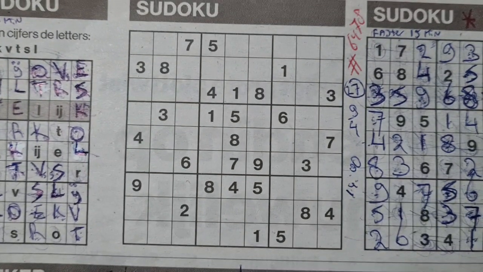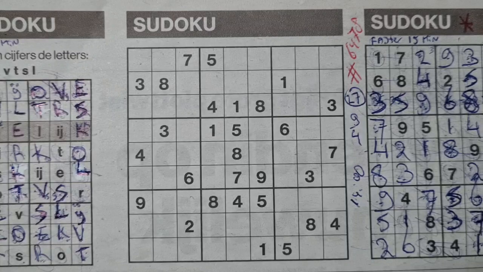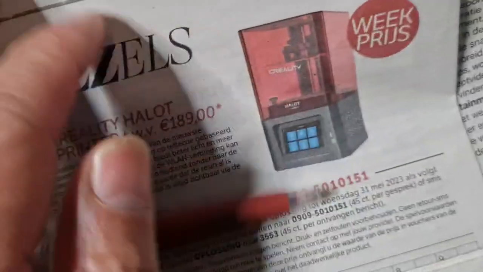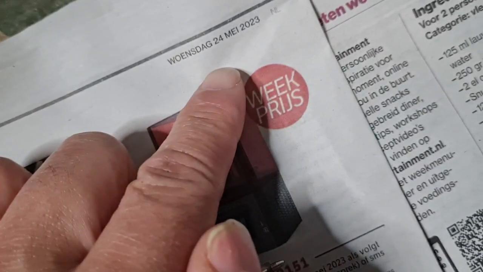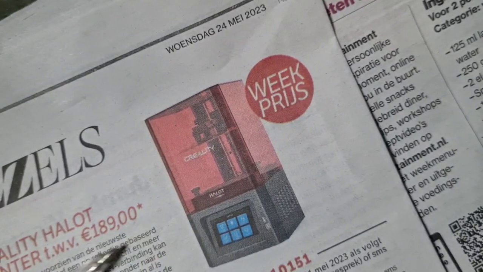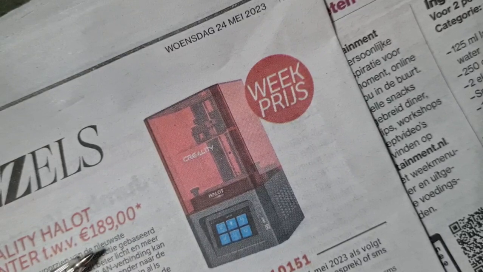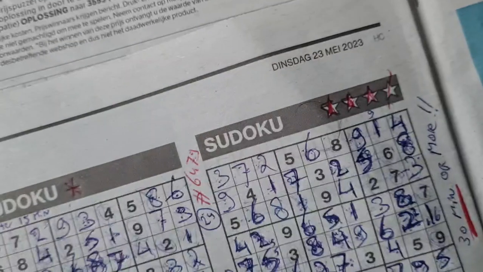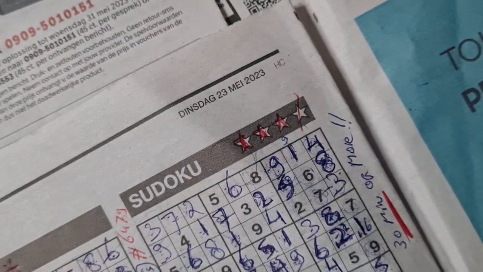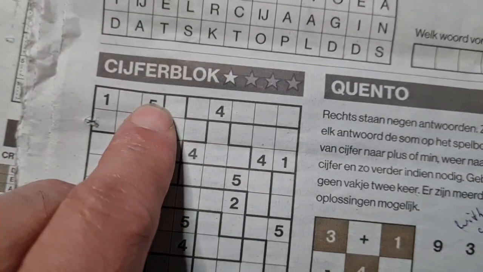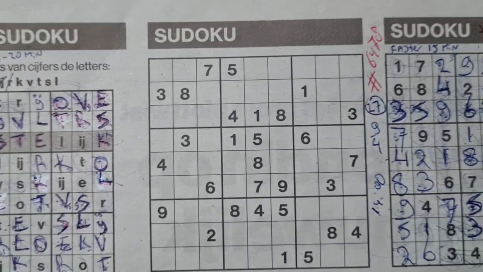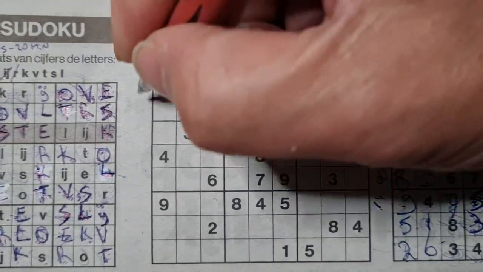The second puzzle is a Sudoku with 0 stars. Not in today's newspaper of Wednesday, May the 24th, 2023, because in today's newspaper we have no extra puzzles, no additional. So I've decided to solve yesterday's newspaper, the Tuesday edition, May the 23rd, 2023, and we have two puzzles left: the tectonic with 1 star and the Sudoku with 0 stars.